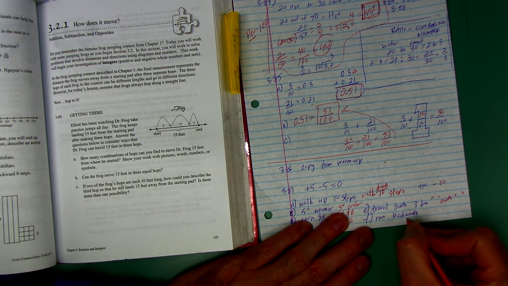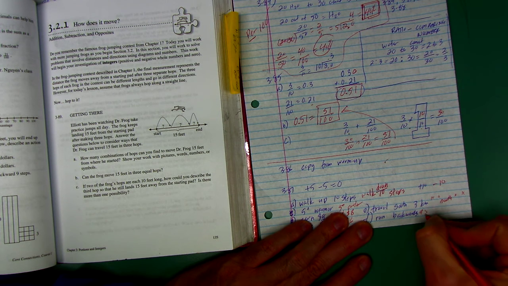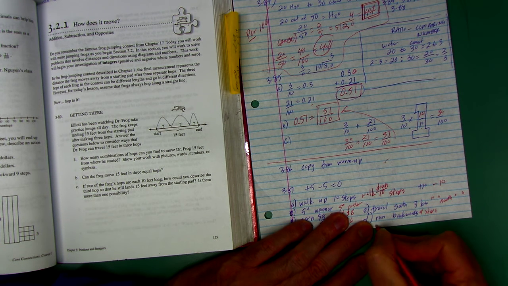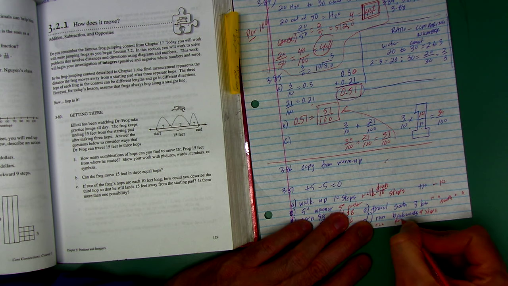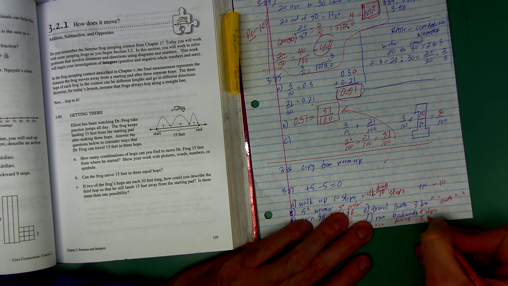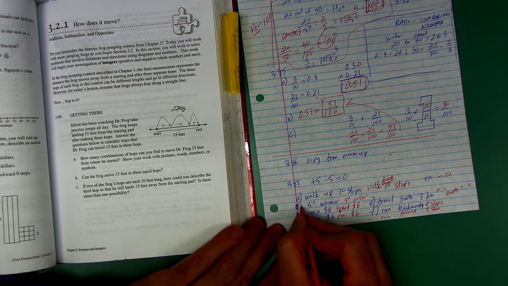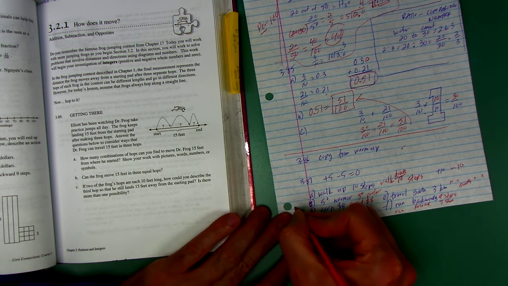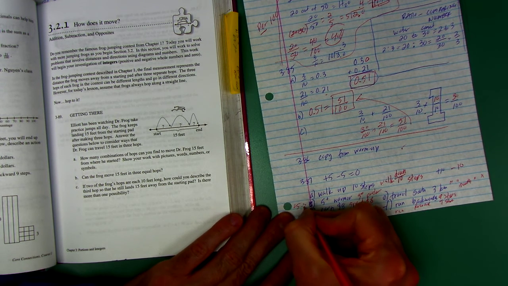Run backwards 9 steps. So I'm going to say run forward 9 steps. And again, you want to make math problems out of this. 5 degrees warmer, 5 degrees cooler. It's a +5 and a -5.